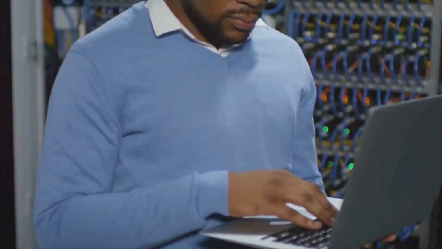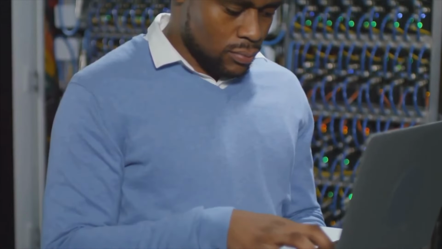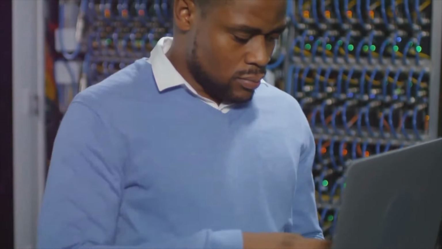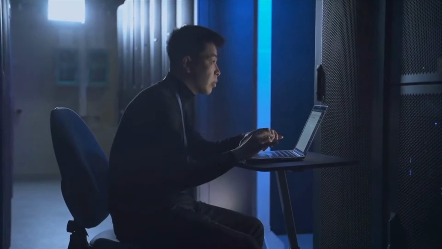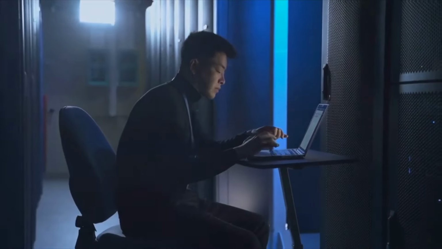Imagine them as digital traffic controllers, directing the flow of information packets, preventing collisions, and ensuring that your data reaches its destination quickly and securely. They are the guardians of the network realm, protecting your online activities and keeping you connected to the digital world.